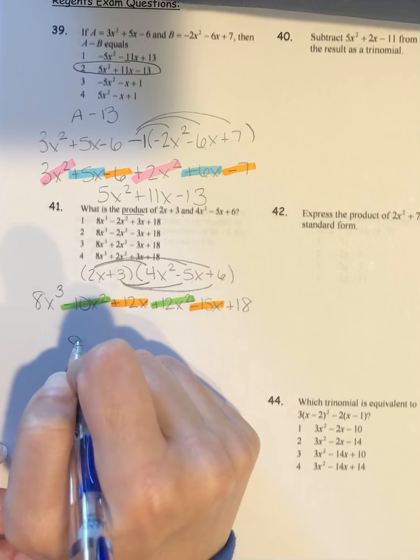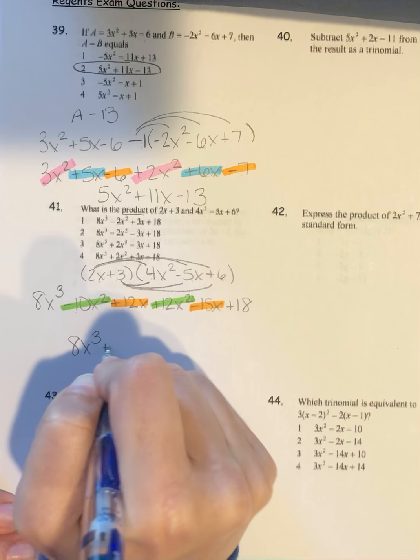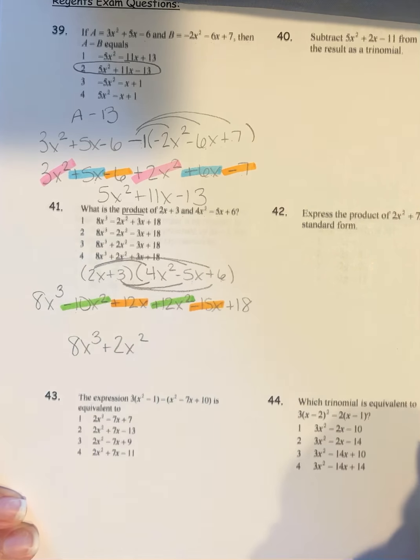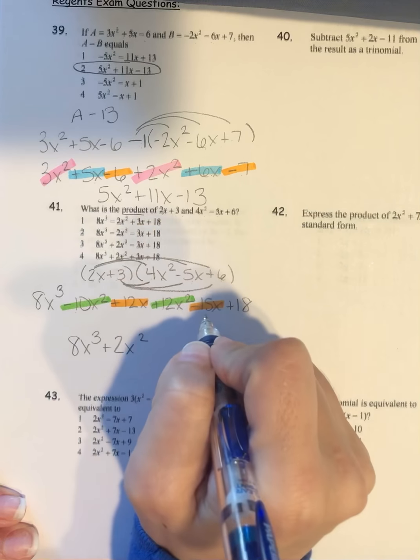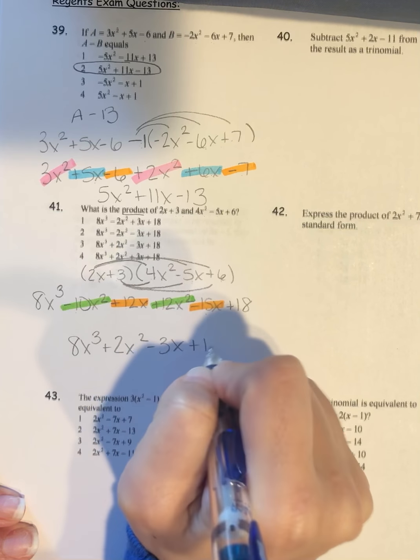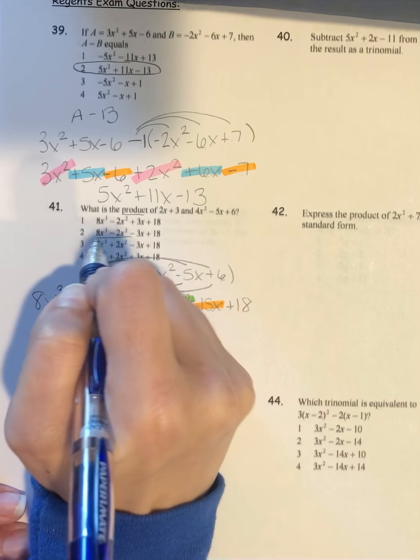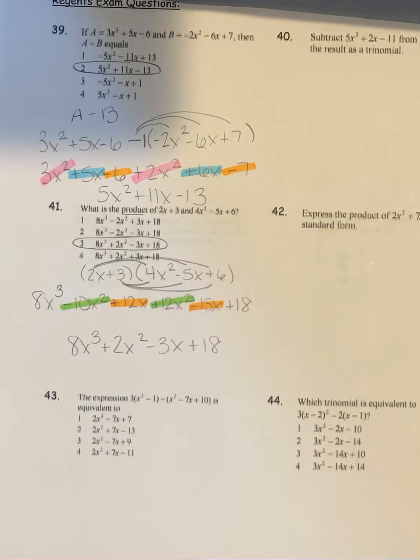I have 8x to the third, negative 10x squared plus 12x squared is a positive 2x squared. 12 minus 15 is a negative 3x. And then bring down the 18. So if I look at my multiple choice, it is choice number 3. Just because these are multiple choice doesn't mean they don't need work. And that's why a lot of kids get them wrong sometimes, because they forget to show their work.